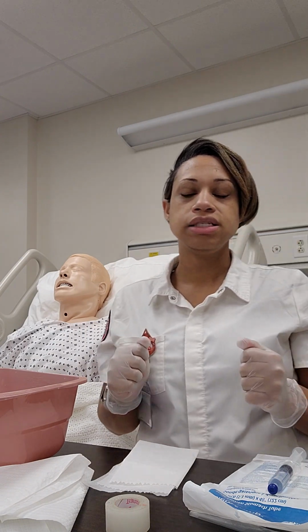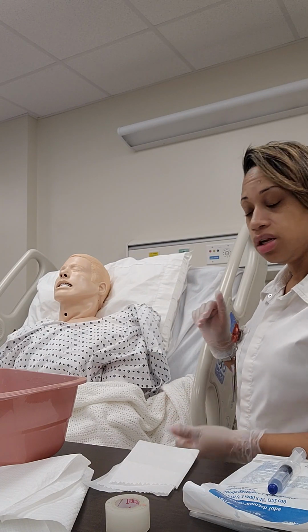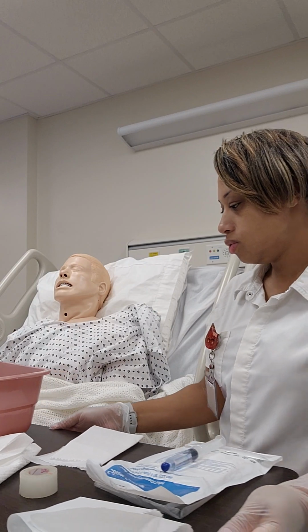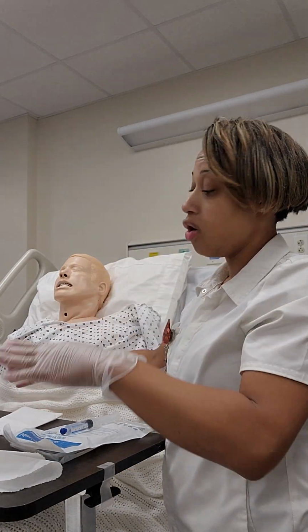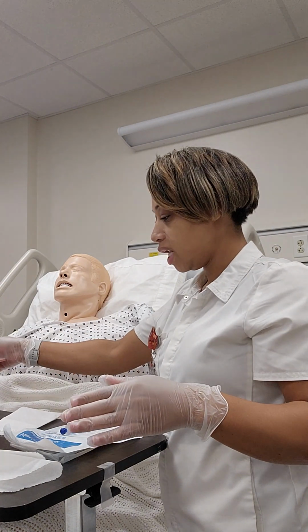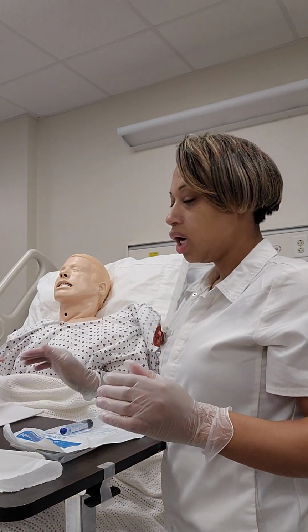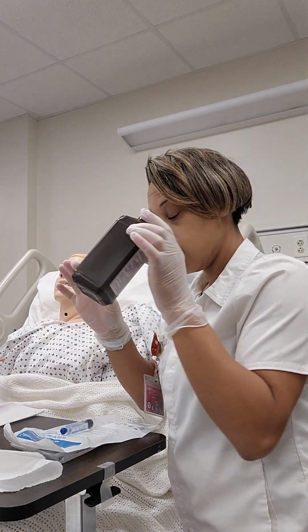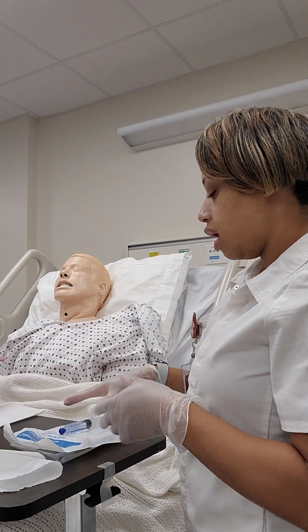Once they are placed, I will position my patient into high Fowler's position, which the patient is already in. I will have the bedside table over the patient, having the basin ready just in case the patient needs it. I have tissue. We're going to pretend this is water, a cup of water, if I need them to help with swallowing.